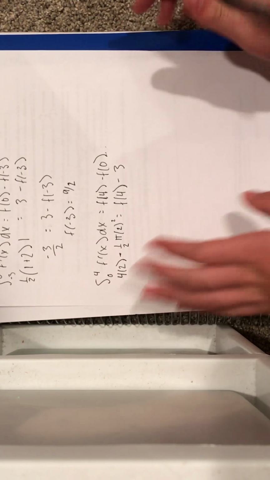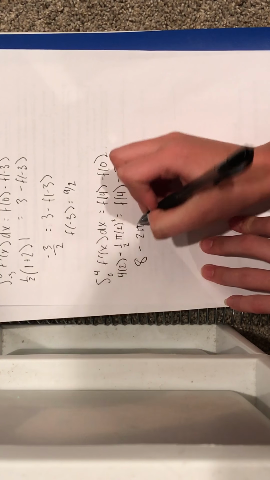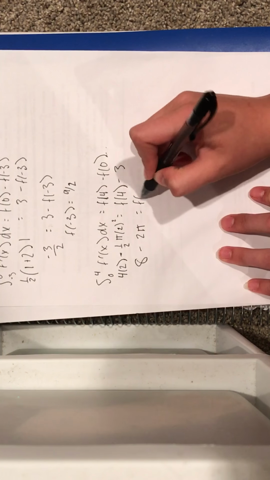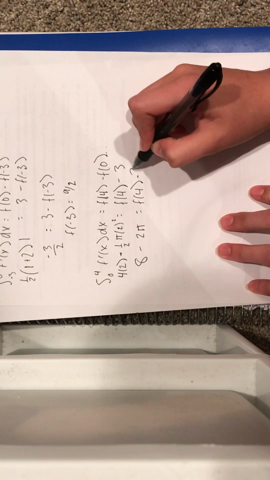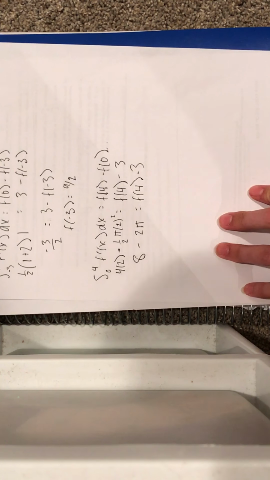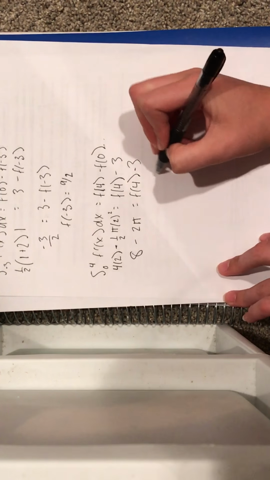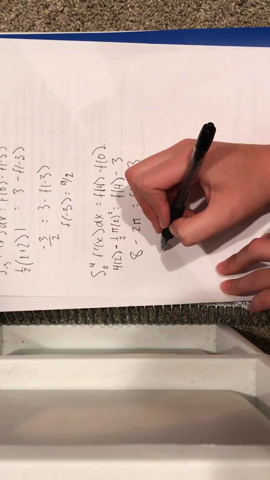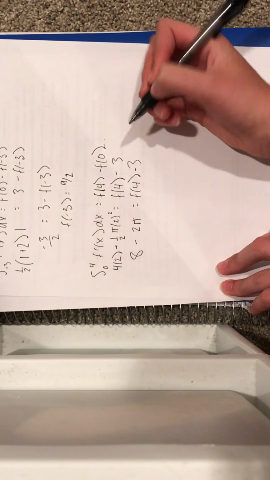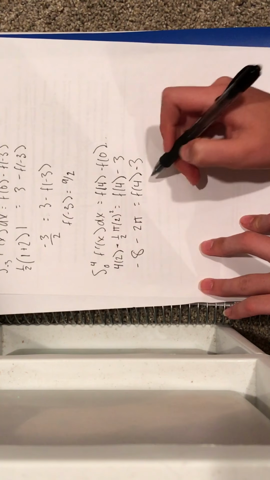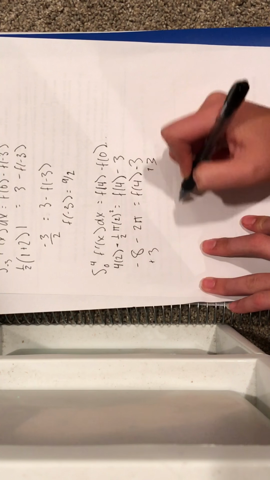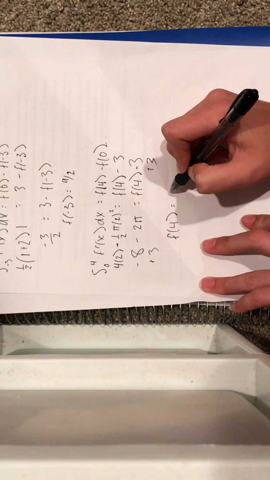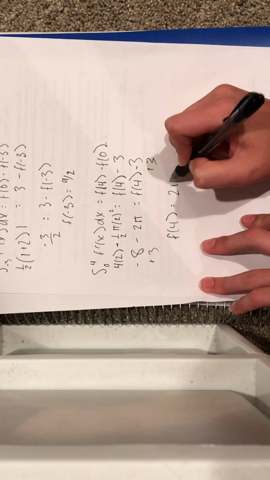And we get 8 minus 2 pi is equal to f of 4 minus 3. And so then we're just going to find f of 4, so we'll add 3 over. Oh, but this is a negative 8 again because we had to negate it. So we'll just add 3 over, and we get f of 4 is equal to 2 pi minus 5. And there's part D.